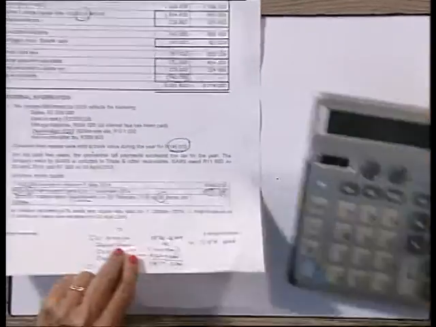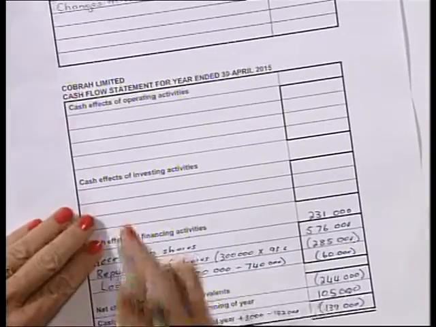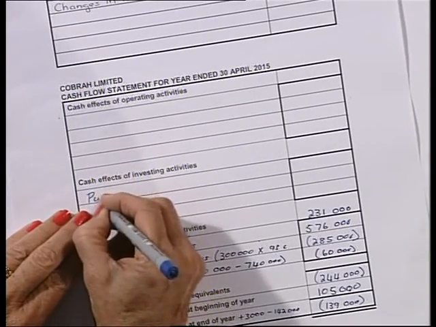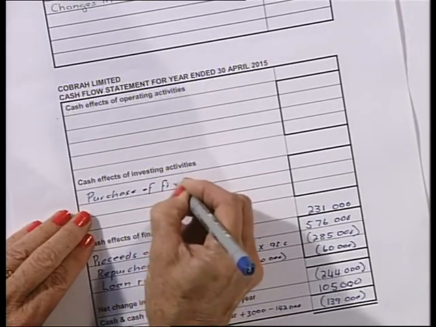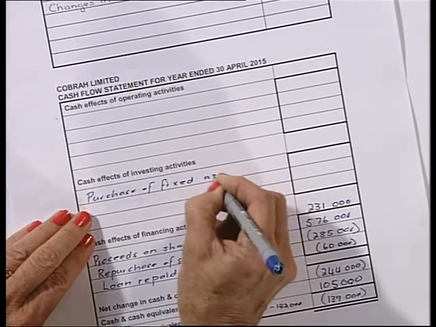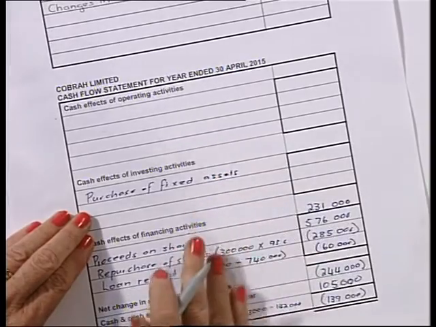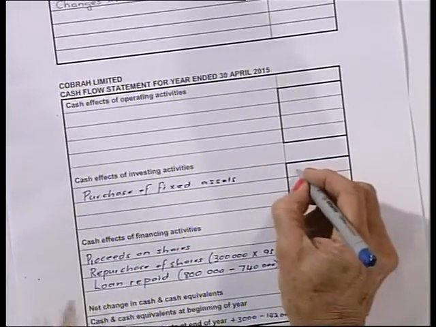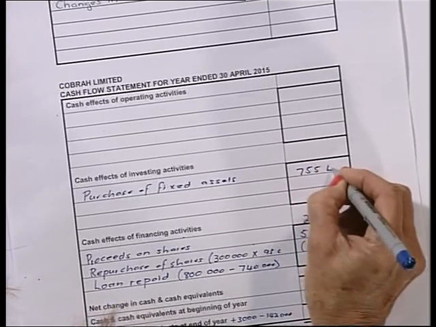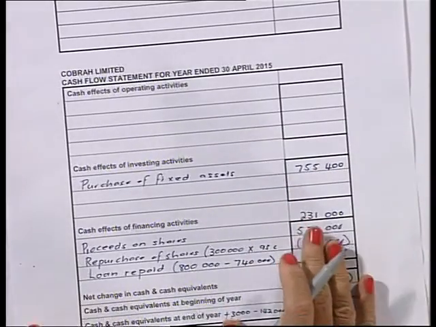And we put it in here, we write here purchase of fixed assets, and the amount here is 755,400. Do all of you understand this one?